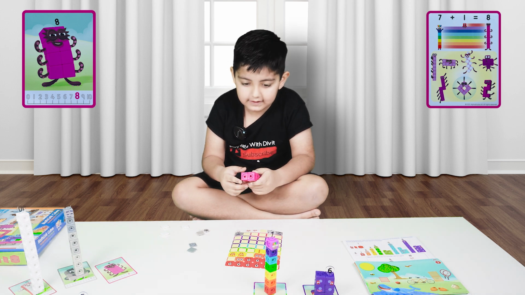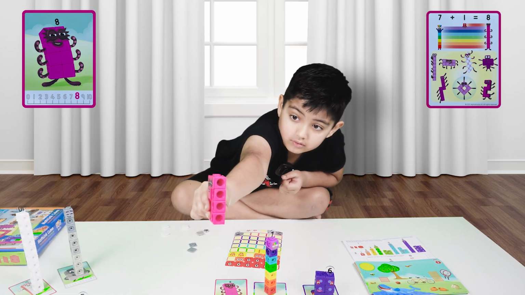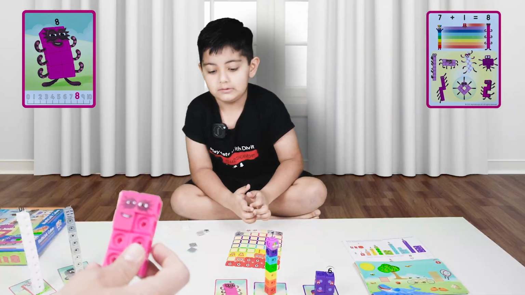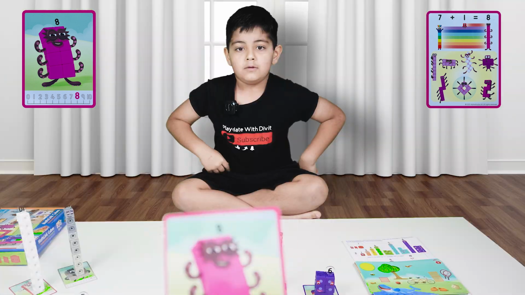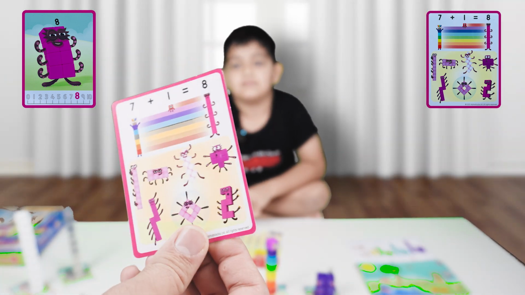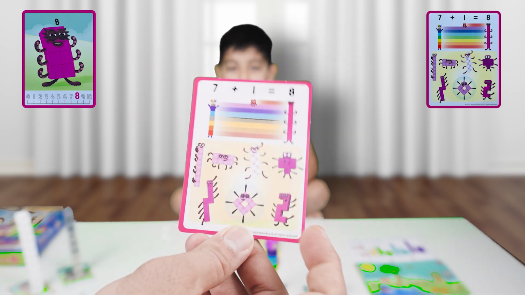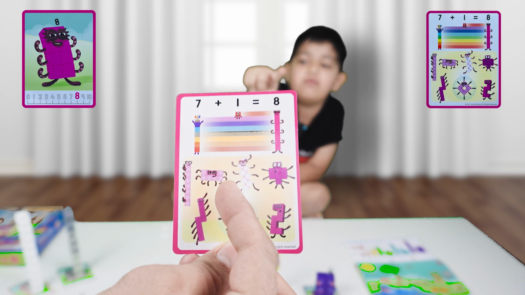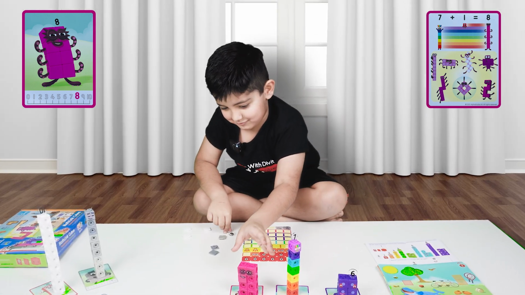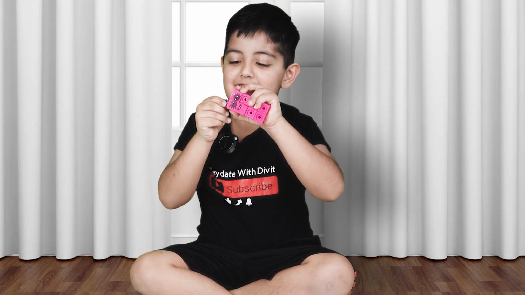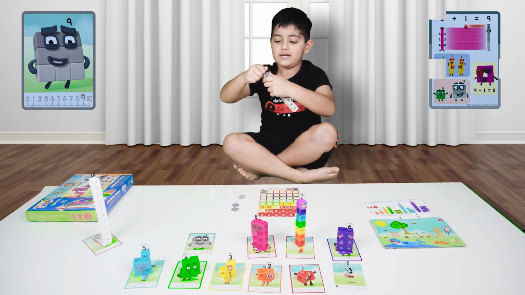And now here is Numberblock 8. Oh wow, can I see the 8 card for Numberblock 8? Okay. Oh wow. And when I look behind, oh my god, it can form so many shapes. We have to copy the front card. Okay, but I'm just showing the people. Okay.